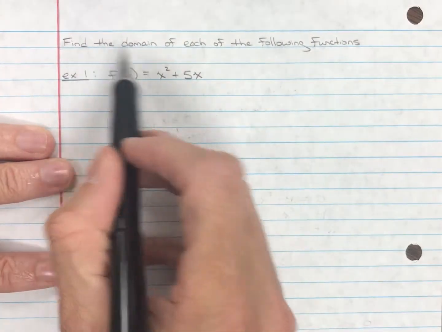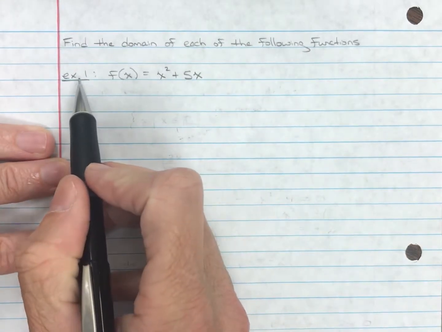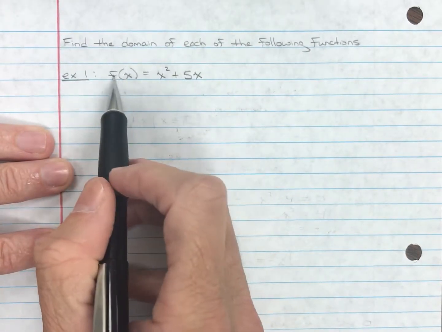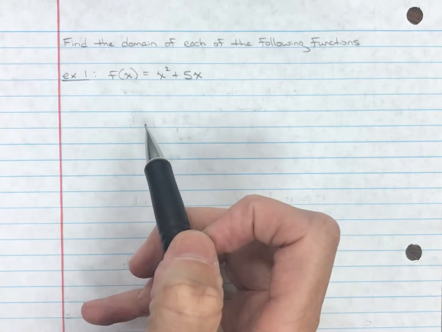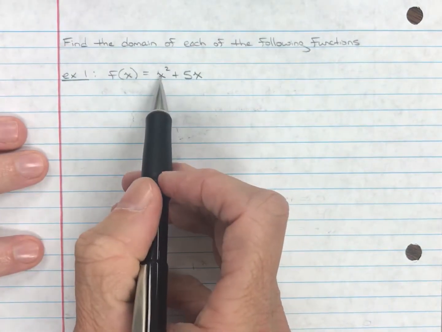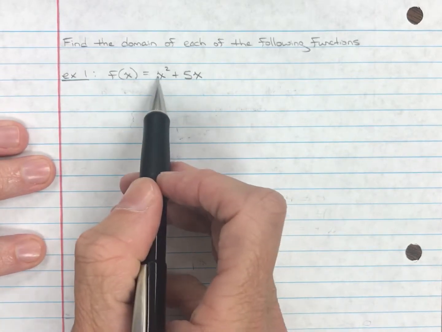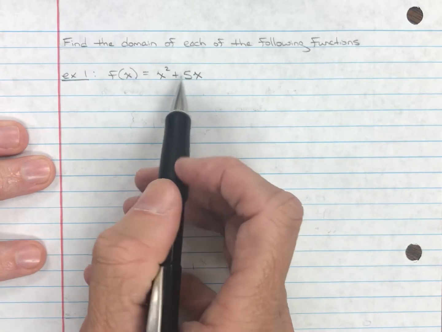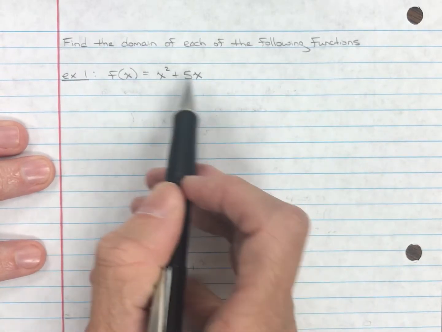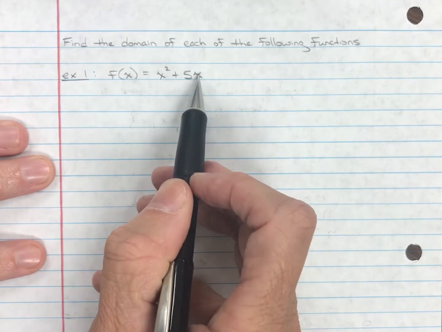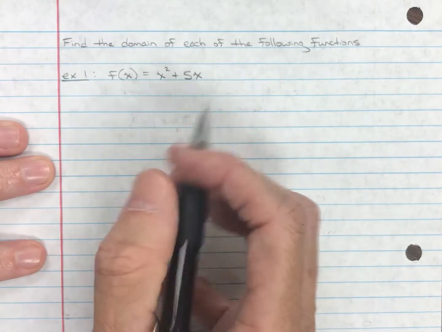Okay, first example. We want to find the domain of each of the following functions. Our first function is defined as f of x equals x squared plus 5x. No even roots, no radicals. So I can put anything in here I want, because squaring anything is fine. Multiplying it by 5 is fine. All real numbers this can happen to, and I'll get an output.